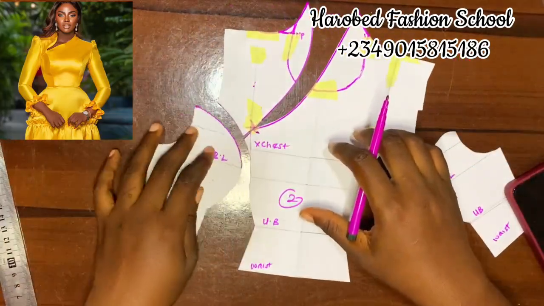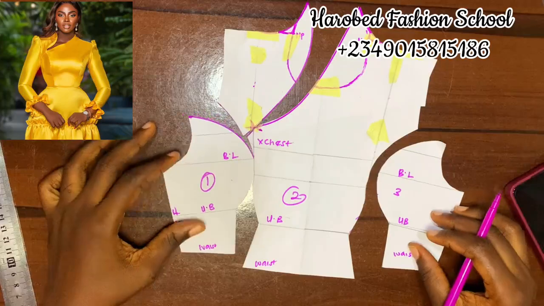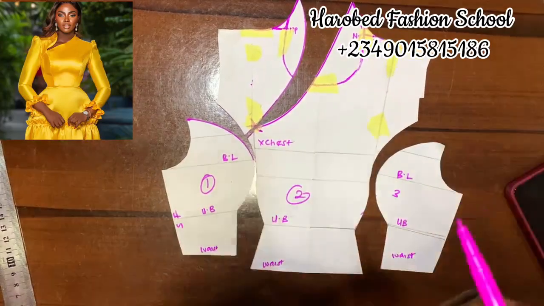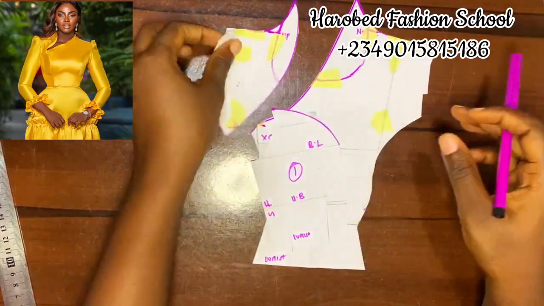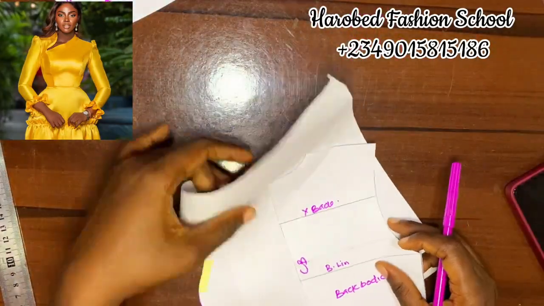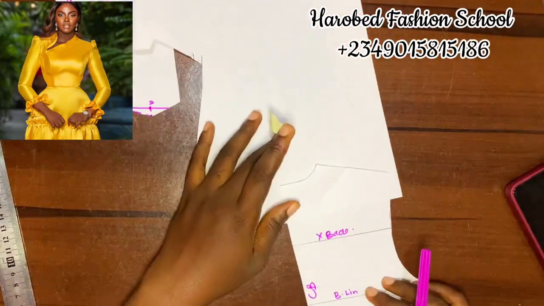Okay, so that is it. This is what you get at the end of the day. Can you see? So we are done with the front part of the pattern. Now we want to move ahead to the back block. Like I said earlier, we are not doing much alteration to the back. All you have to do is your built-up neck construction.